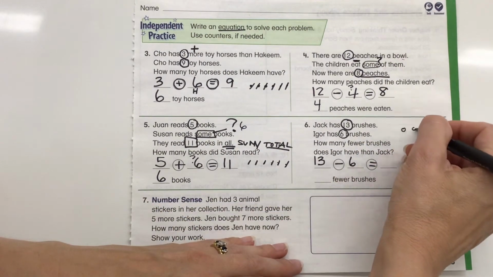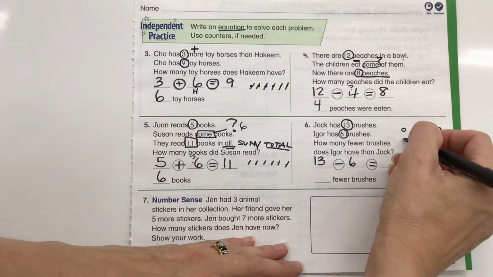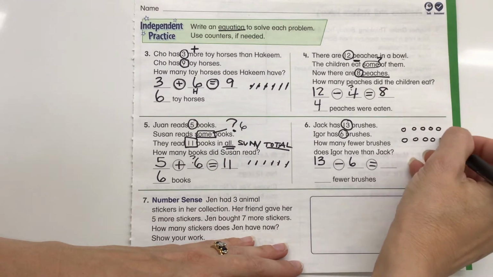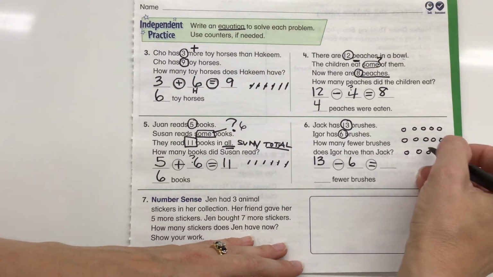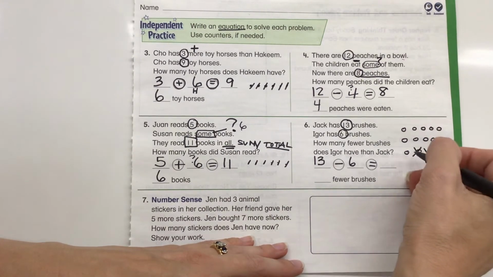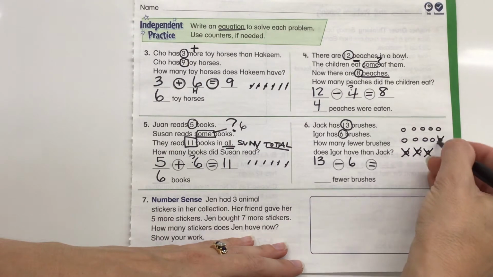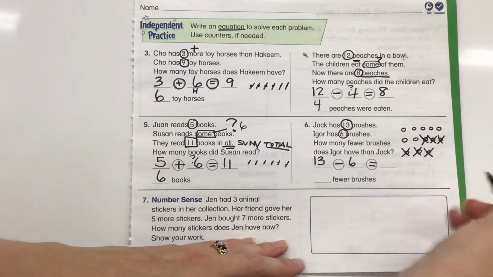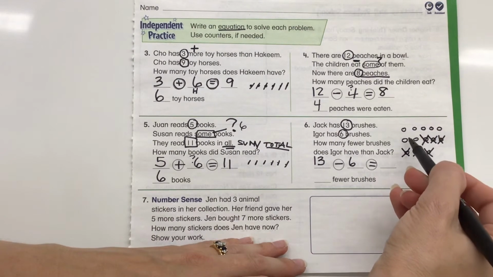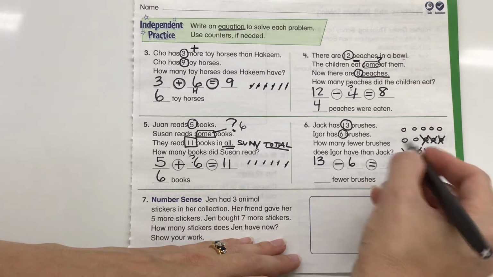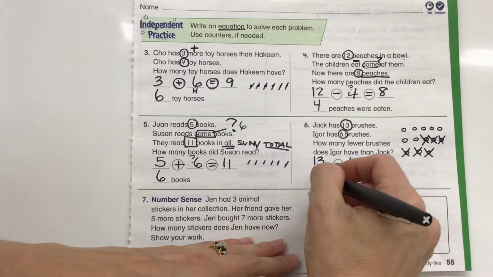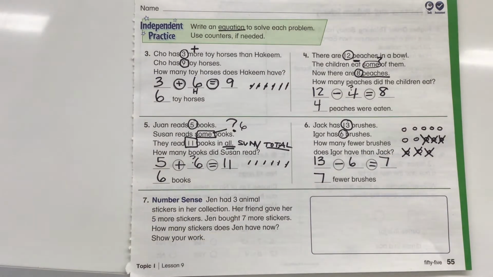I'm going to go 1, 2, 3, 4, 5, 6. And how many do I have left? 1, 2, 3, 4, 5, 6, 7. 13 minus 6 is 7. So we know that he has 7 fewer brushes.